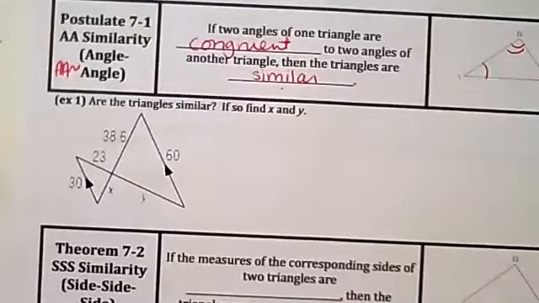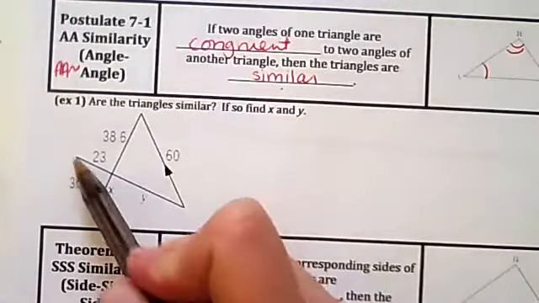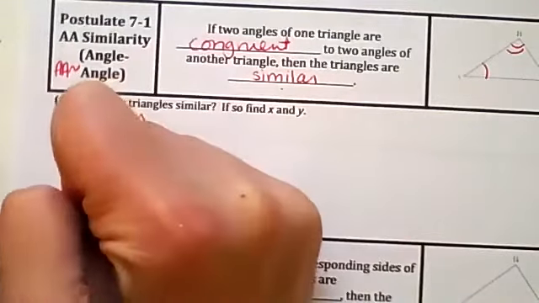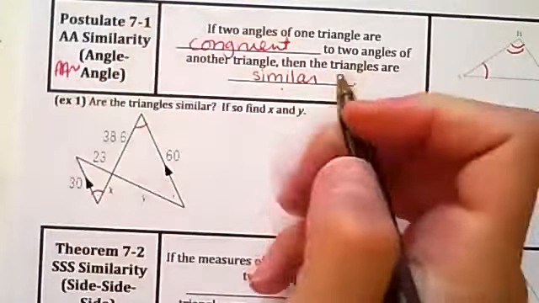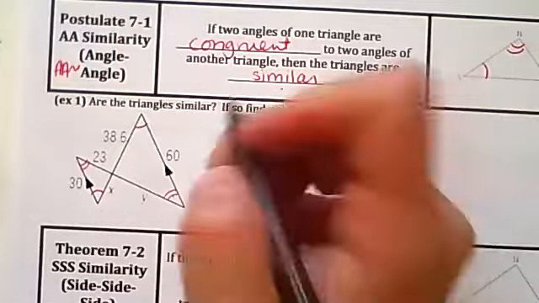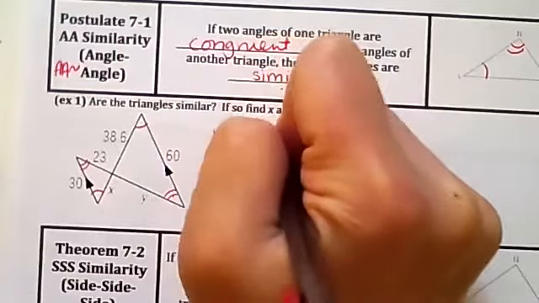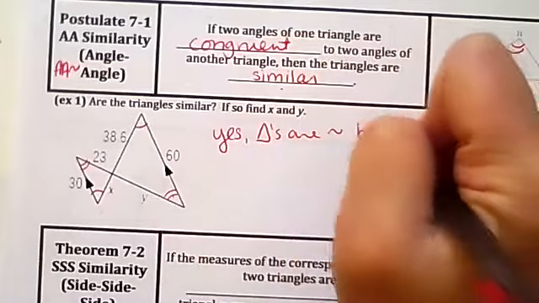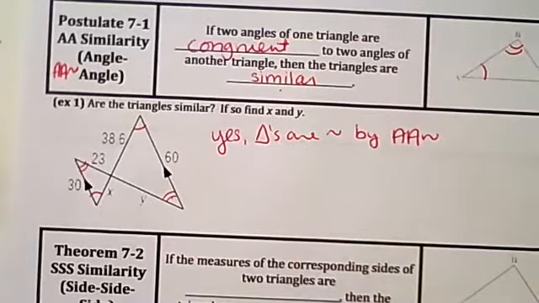So if you look at this picture, example 1, are the triangles similar? If so, find X and Y. Well, they gave us that we have some parallel lines here, so I could mark this congruent to this. I could do this one to this one, or I could do the vertical angles, either one. So I'm going to say that yes, the triangles are similar by angle-angle similarity. I don't even have to test the sides because all I need to know is that their angles are congruent, and that's enough. Since they're triangles, it doesn't work with quadrilaterals or something like that.